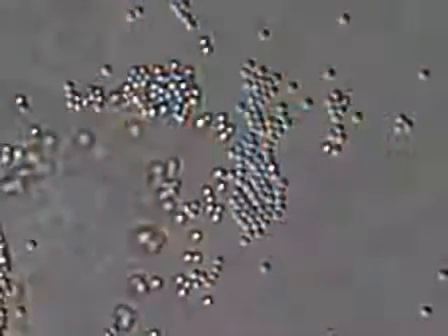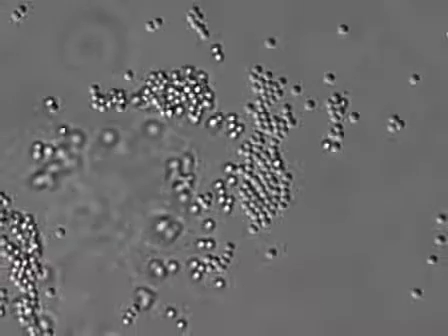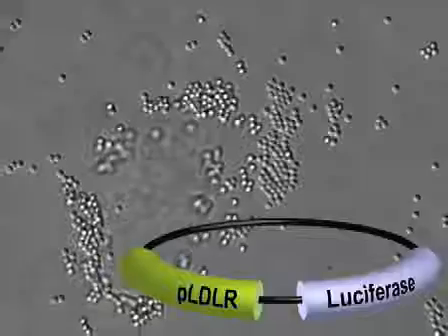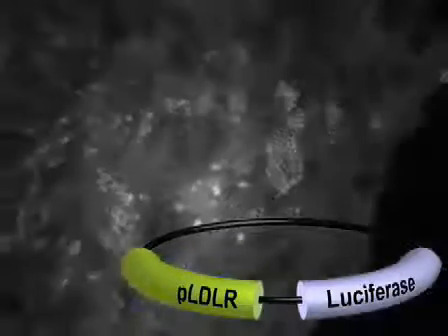Hi, I'm Shaochong Zhang from the laboratory of Axel Nohturfft in the Department of Molecular and Cellular Biology at Harvard University. Today, I will show you how to use the reporter gene assay to analyze the regulation of genes involved in membrane biogenesis after phagocytosis. So let's get started.